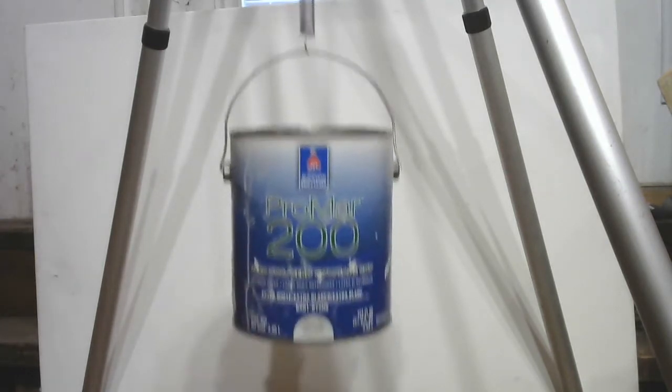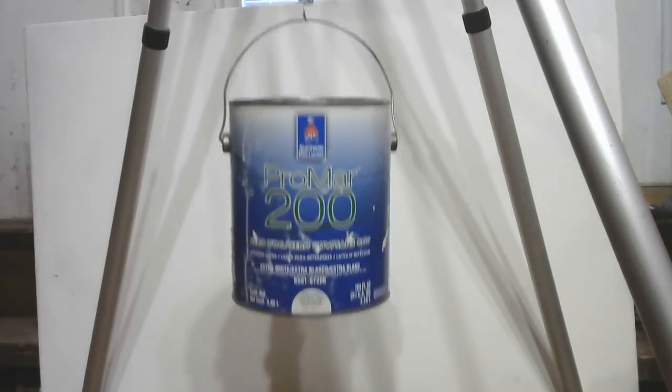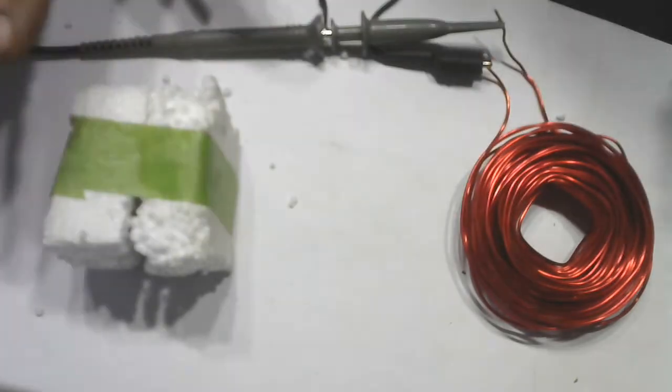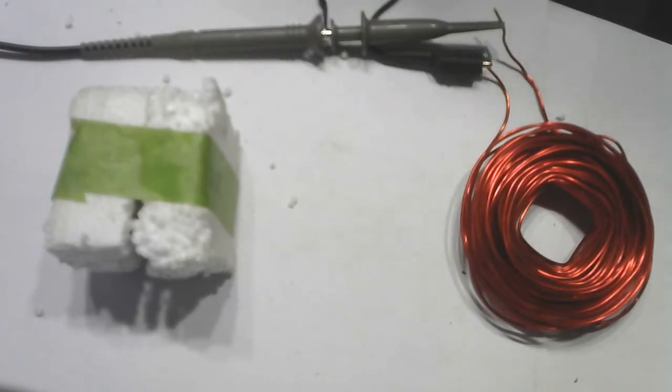What I'm going to do next is show you something very similar using just a magnetic field. Now I'm going to demonstrate how the magnetic field is in high tension and can act like a spring. I have a strong magnet protected by styrofoam to protect it from damage if it gets hit.